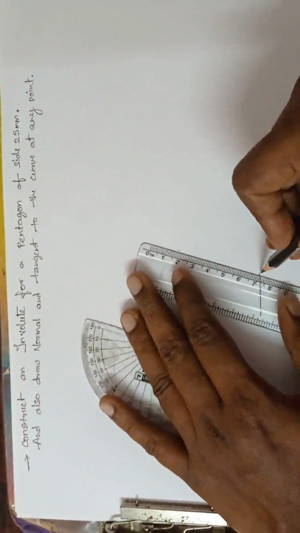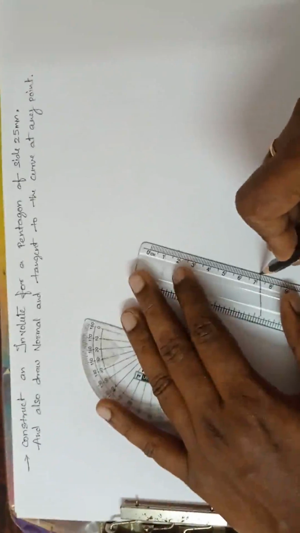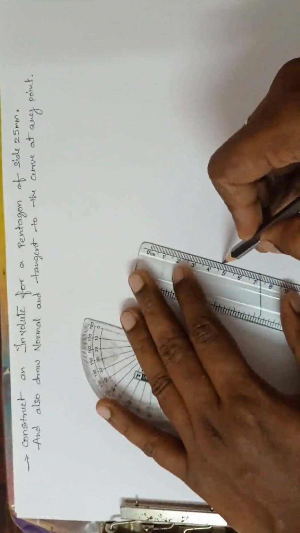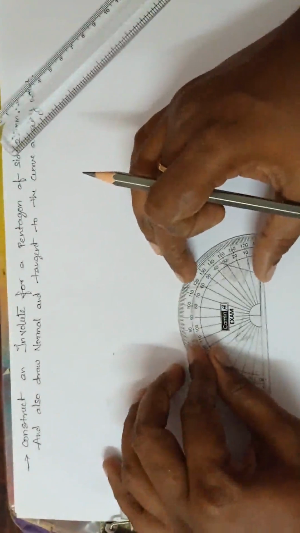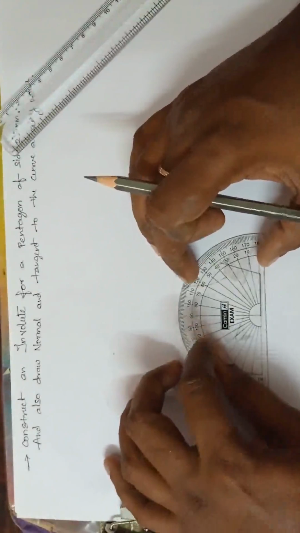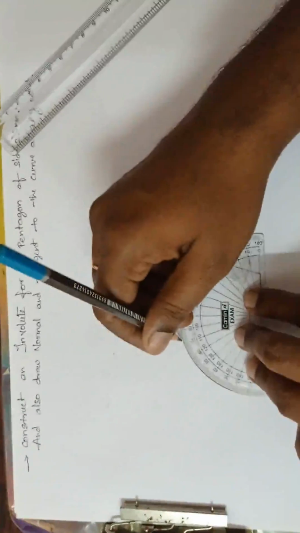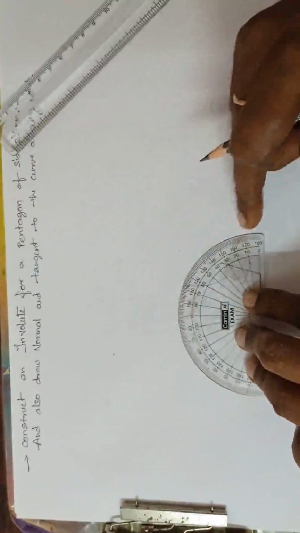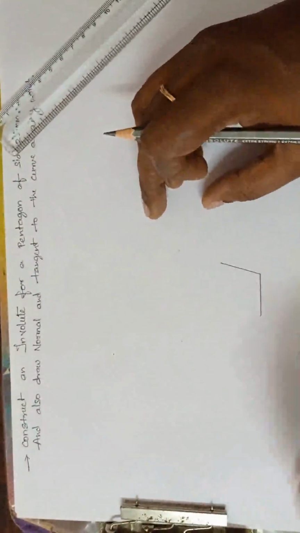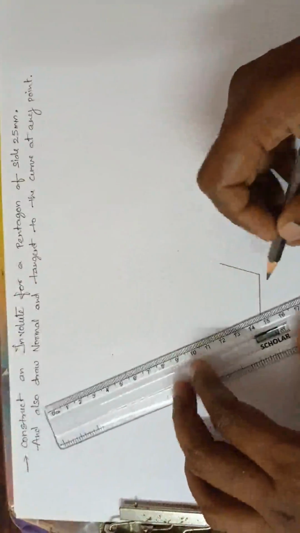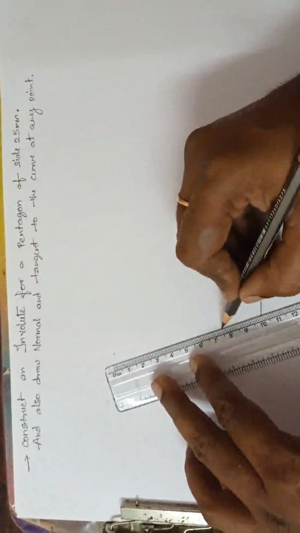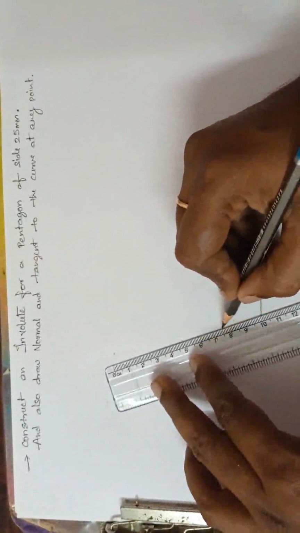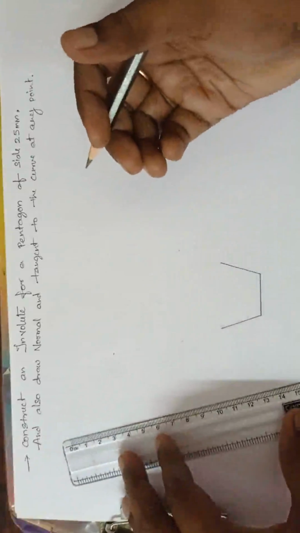The side of the pentagon is how much? 25. So I am using 25 mm here. Now this is 72 degrees, and the complete interior angle is 108. Again I will draw a side of 25 on the left side. I have drawn it like this.